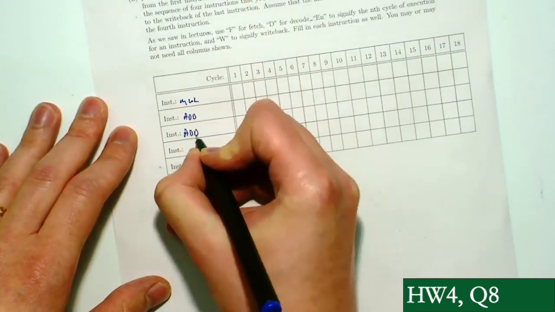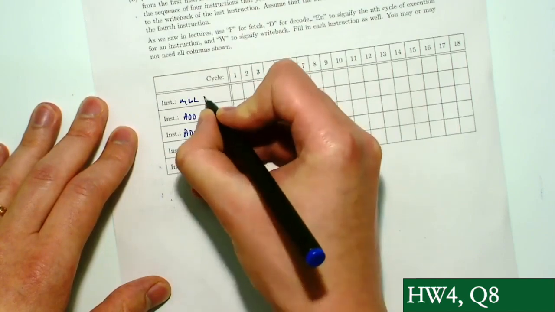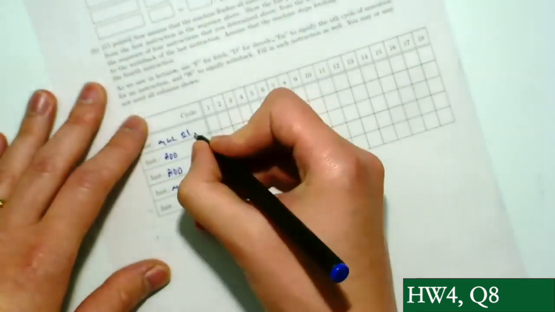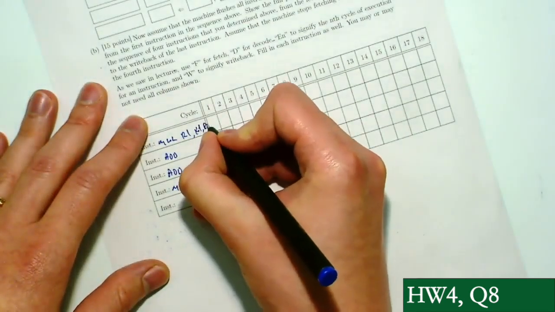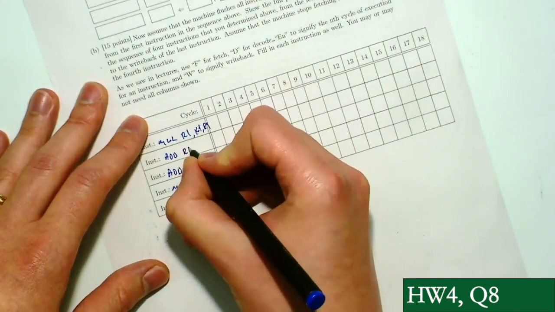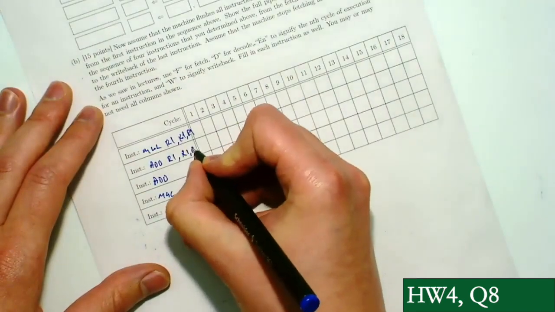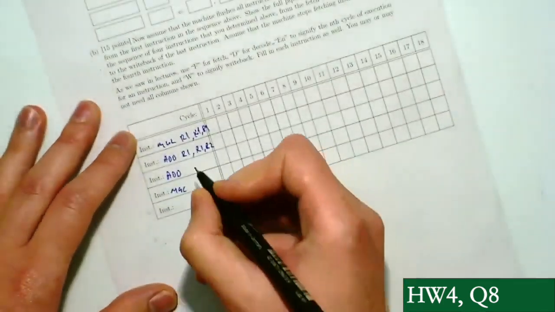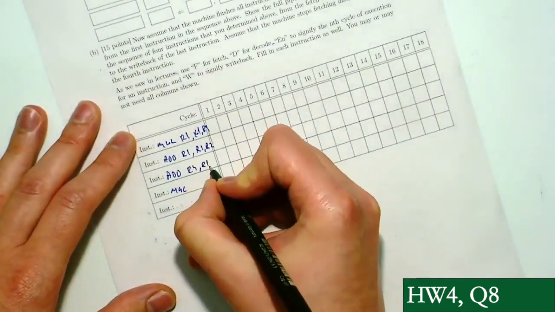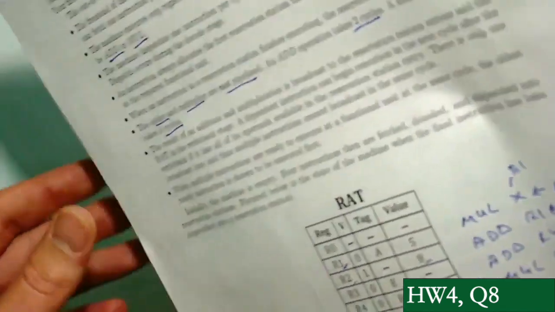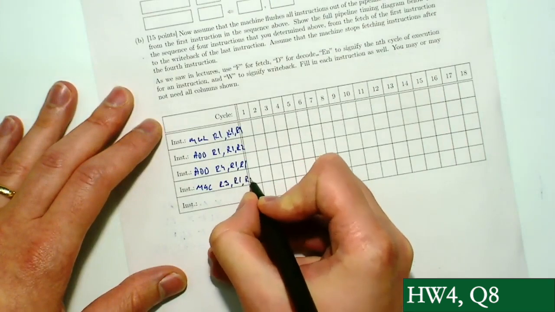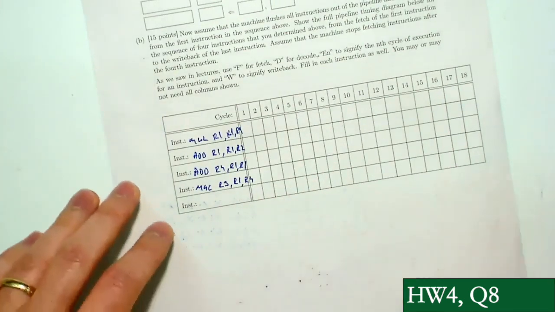So it will be easy. This was R1, R1. This is R1, R1, R2. Yeah, I should have written those here. R4, R1, R1, R2, R1, R4. Okay, and then we have to fill the rest of the table.